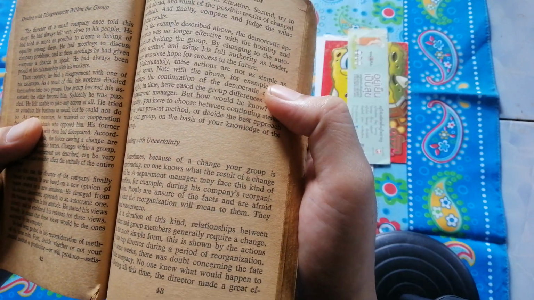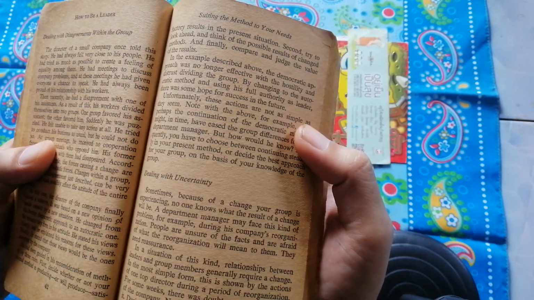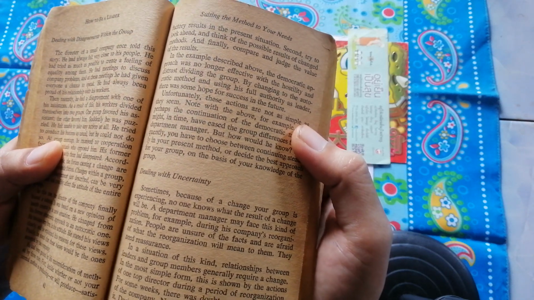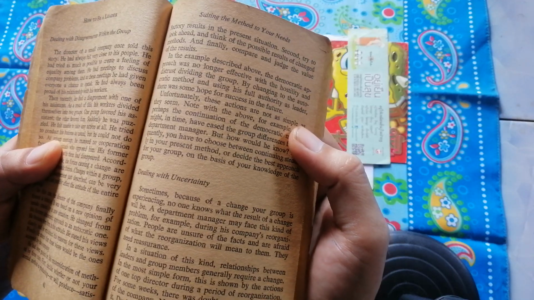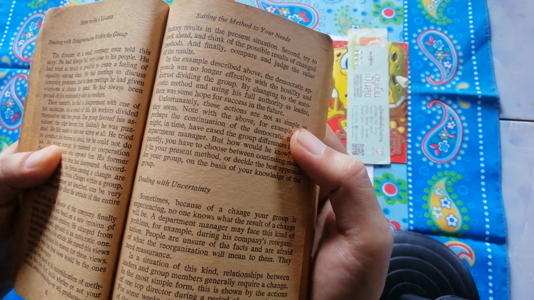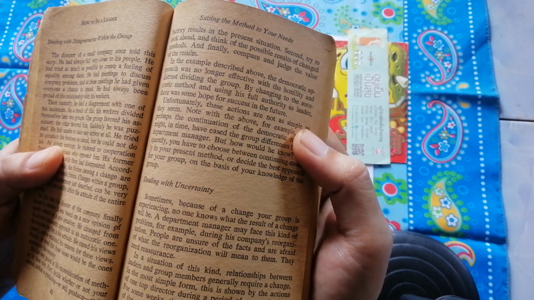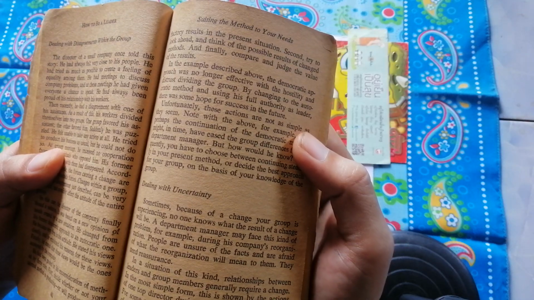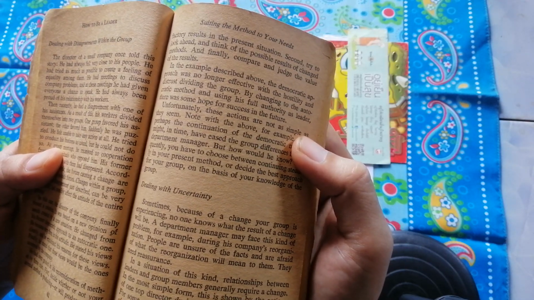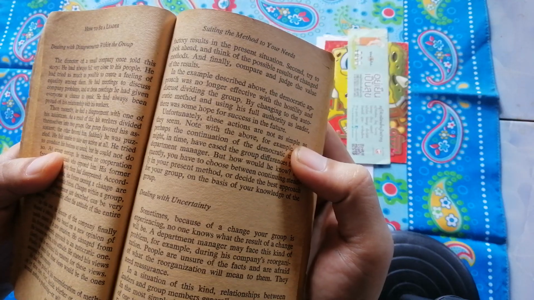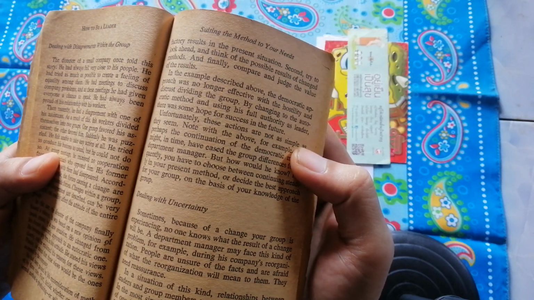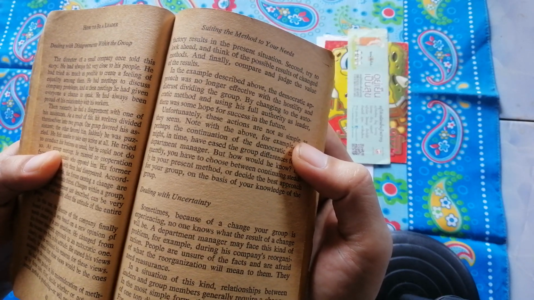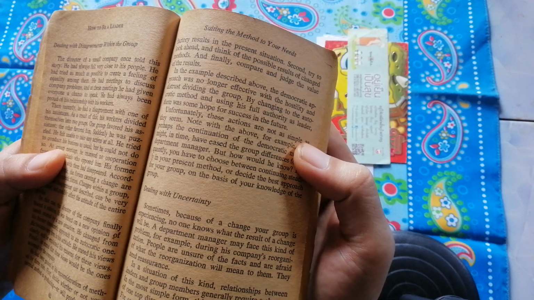Dealing with disagreements within the group. The director of a small company once told this story. He had always felt very close to his people. He had tried as much as possible to create a feeling of equality among them. He had meetings to discuss company problems, and at these meetings he had given everyone a chance to speak. He had always been proud of his relationship with his workers.